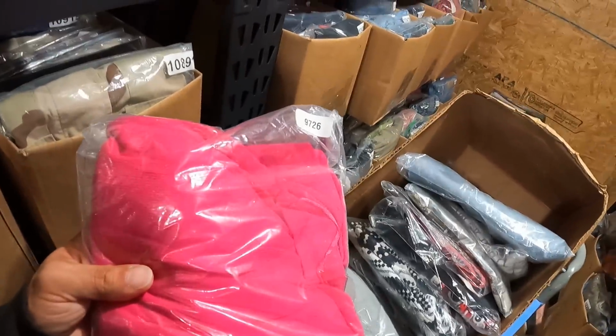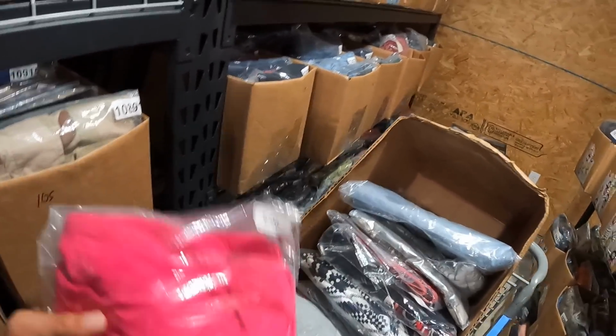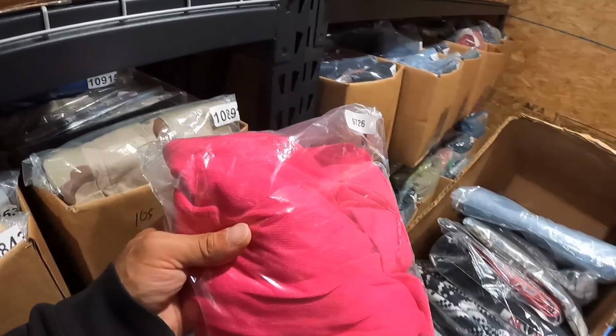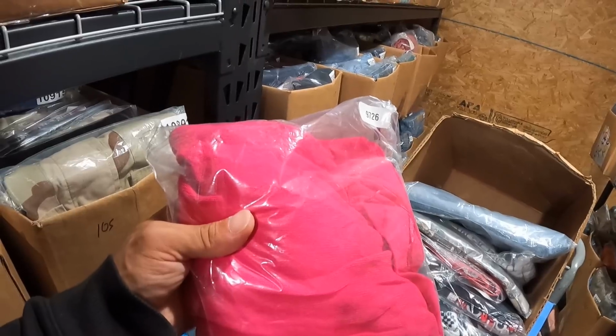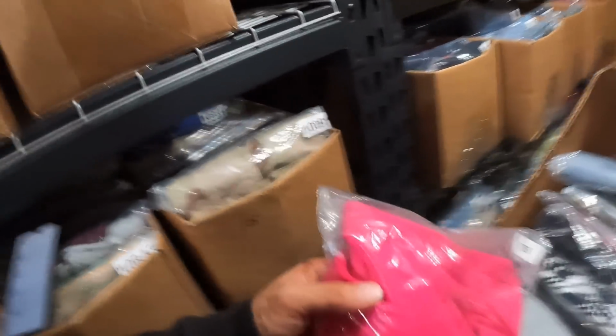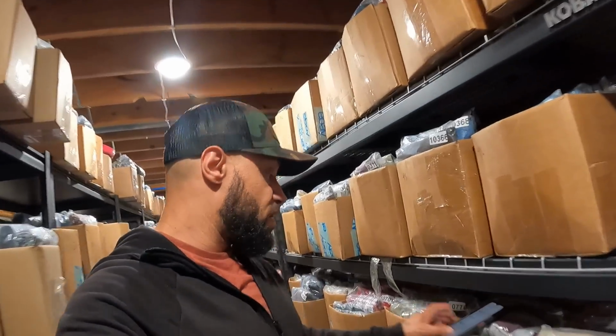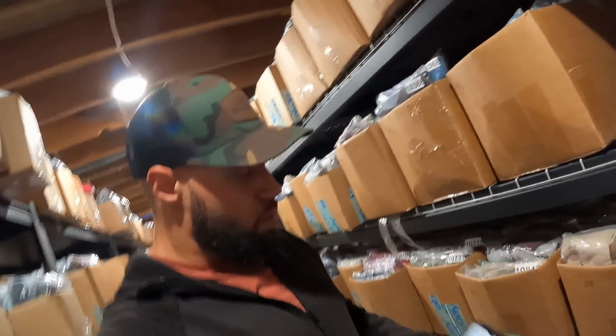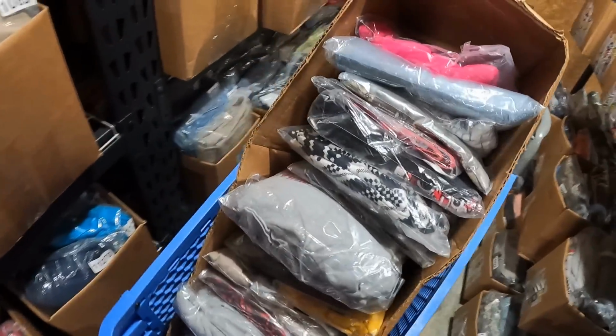This is an R&K cardigan sweater. I got this from a bulk buyout. This sold for $7.88. It is a women's extra large, and I never heard of that brand, so I'm just glad that it actually sold. So these are the items that we've got going out.